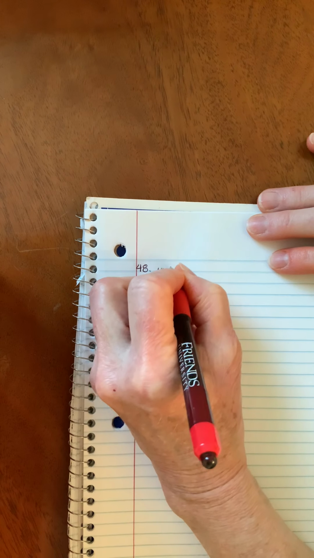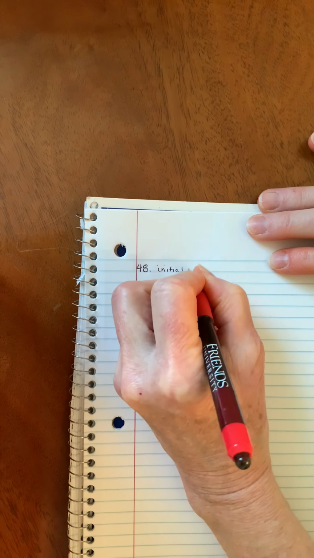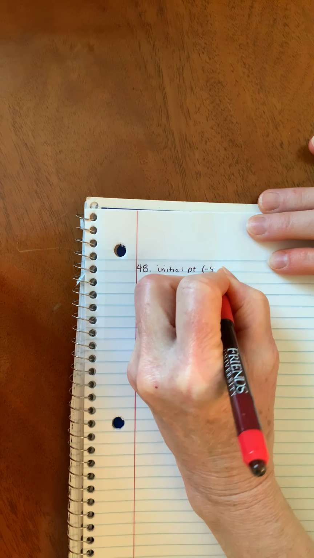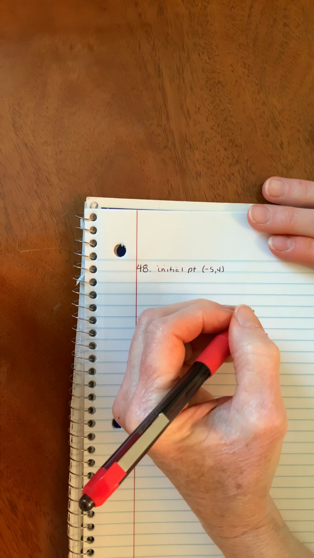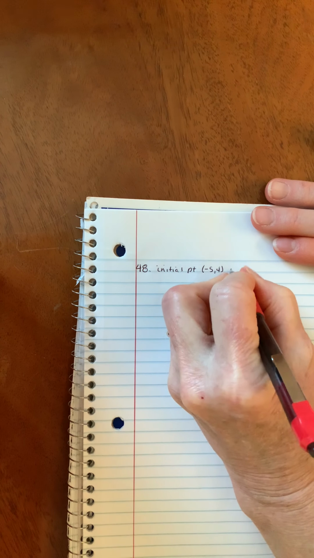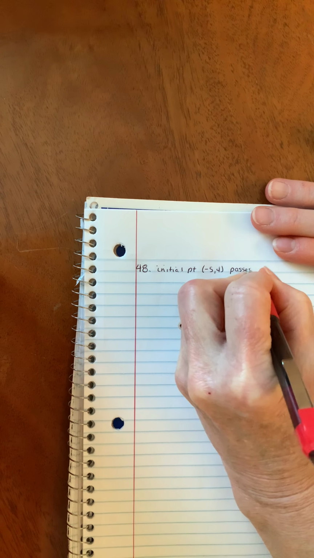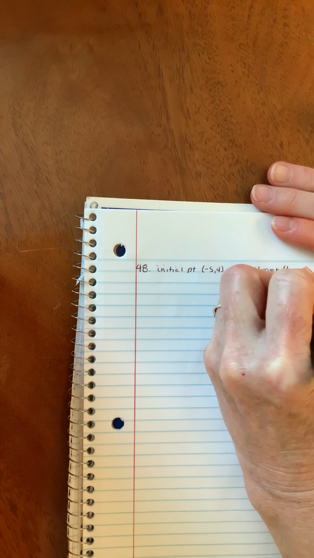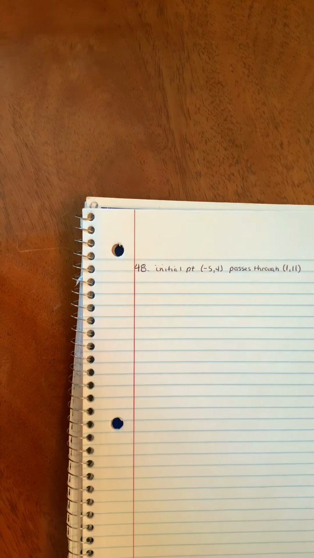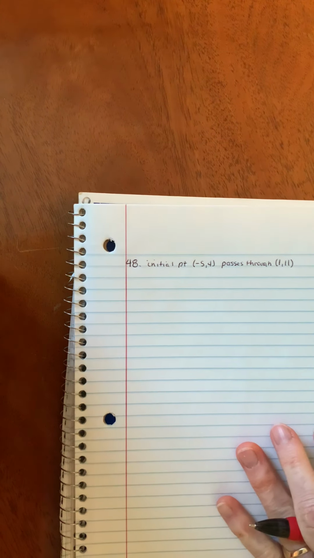So my initial point is -5, 4, and my terminal passes through 1, 11. Okay? And I have got to have some kind of a ray or line type equation.